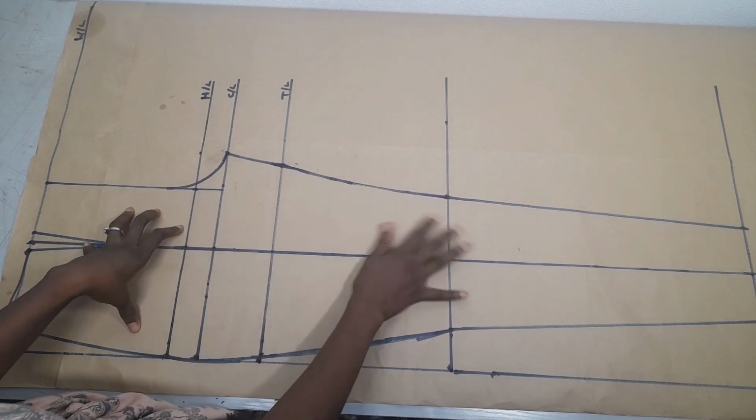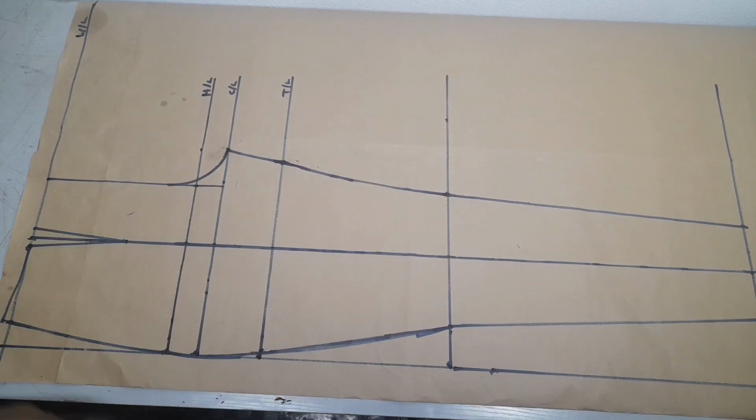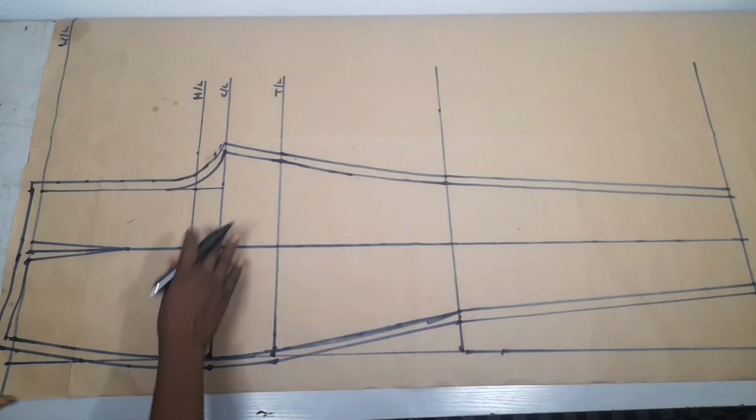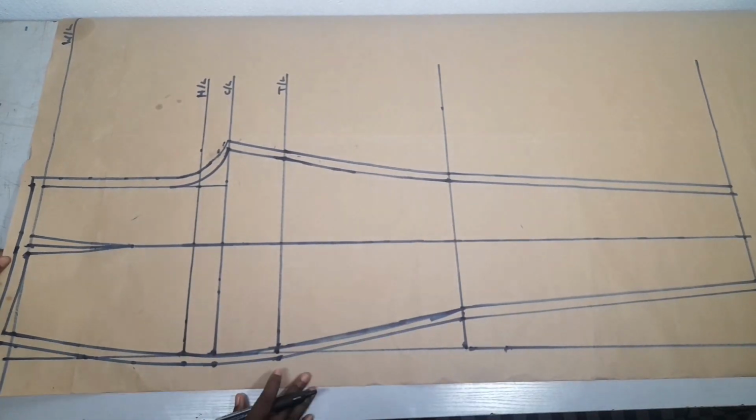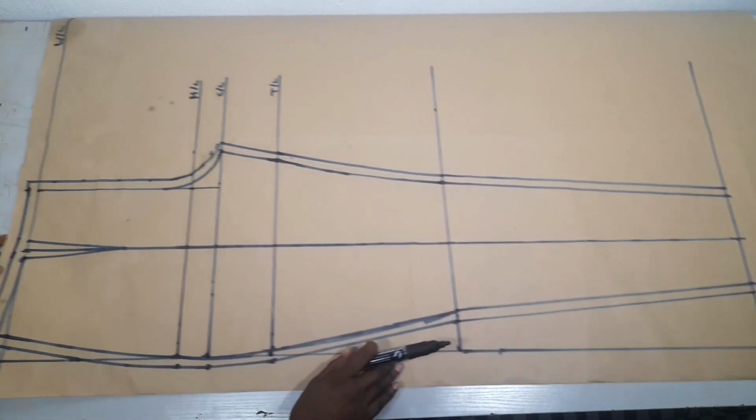Now I also add allowance to my trouser. I'll be adding ½ inch on all the sides. So I've added 0.5 inch allowance to all my sides. I've not added allowance to my hem. I'll be showing you how I'll be doing that.